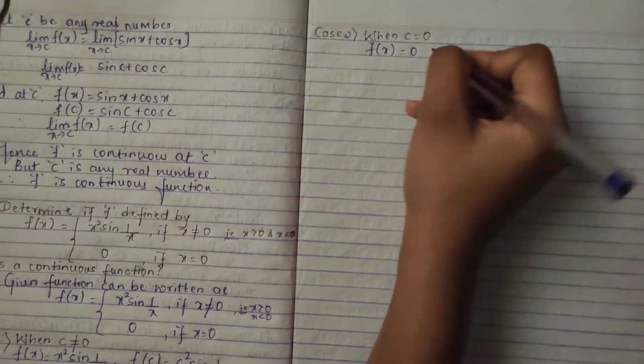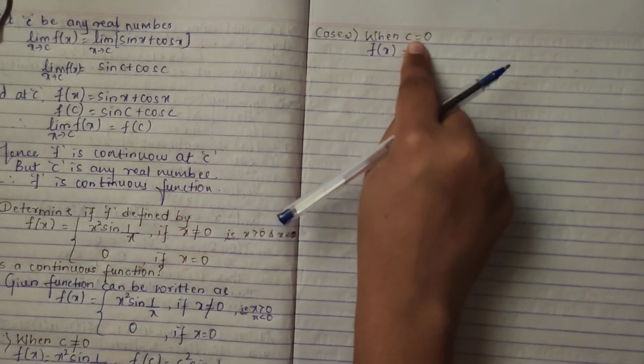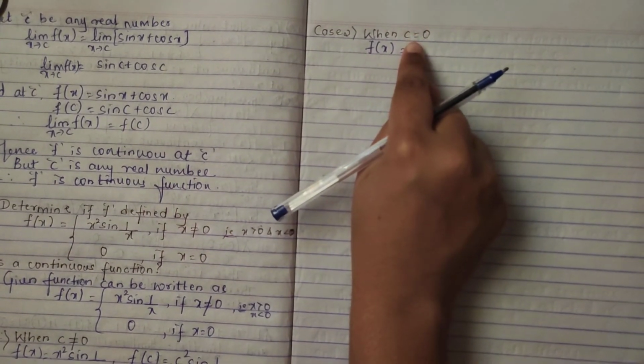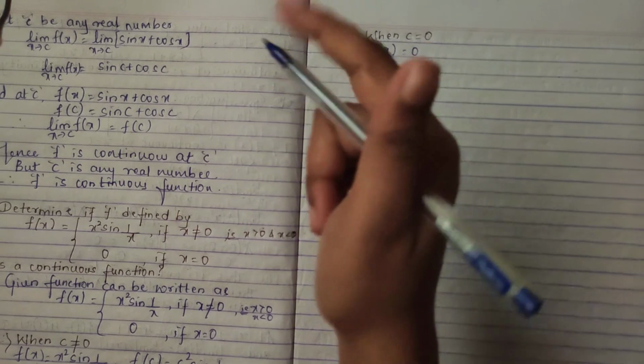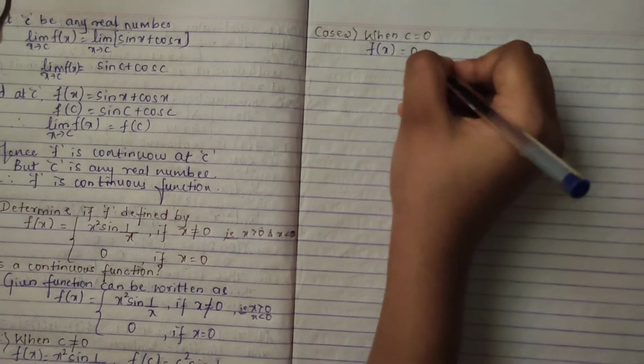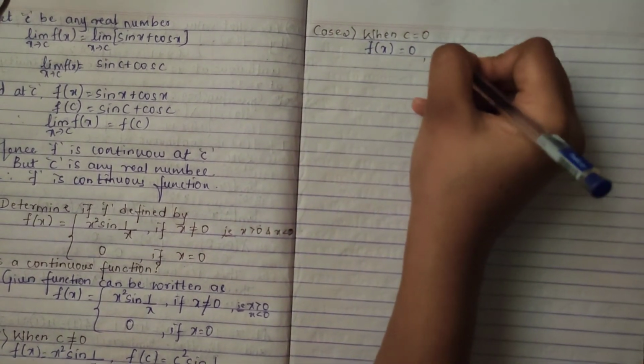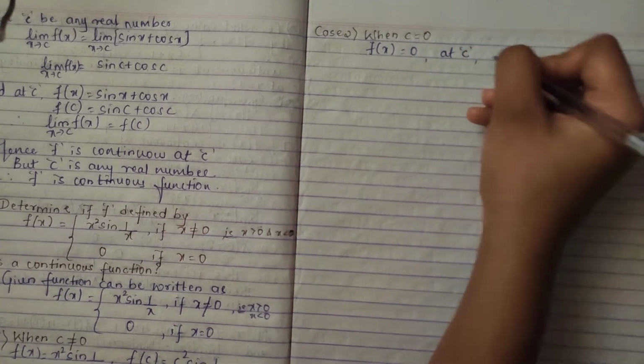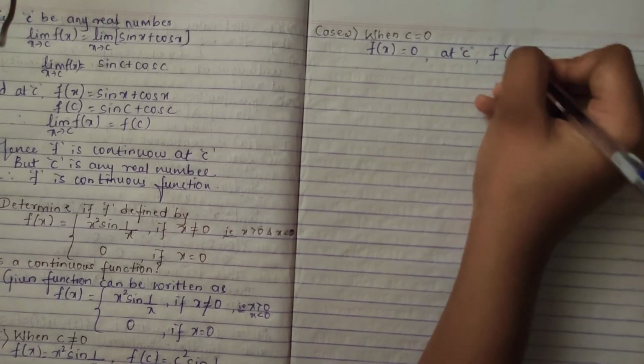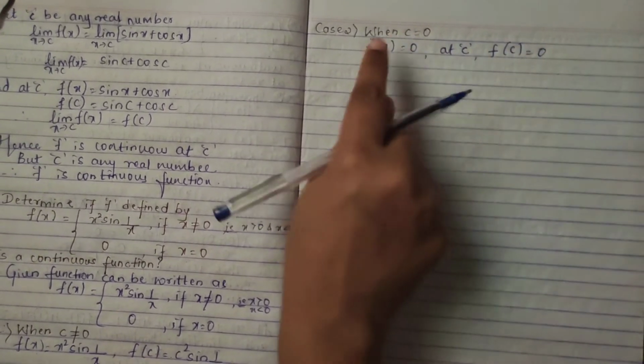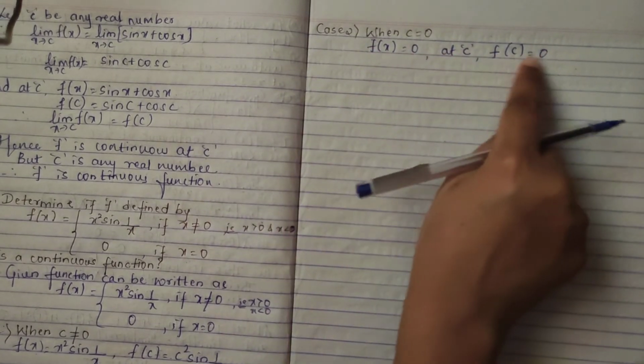So, at c, now you can see here we are finding at c equal to 0. When c equals 0, as I have said, you have to go for LHL and RHL, and even at that point, at c also we have to check. At c, f of c will be what? Same, 0. If f of x equals 0, then at c also it will be 0.